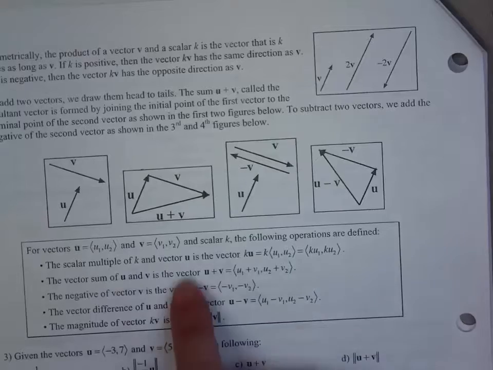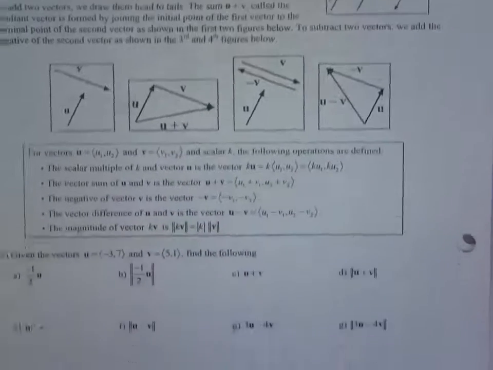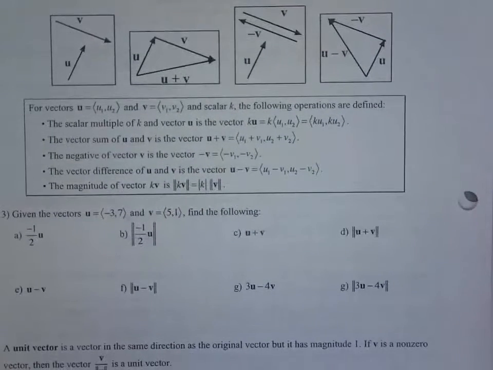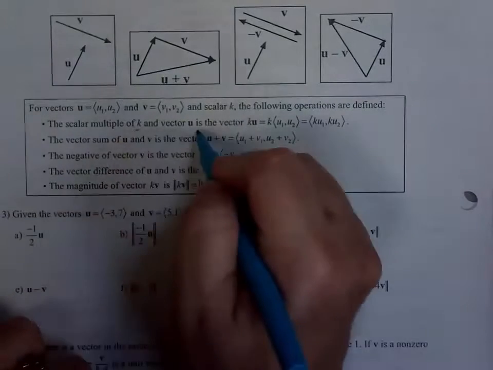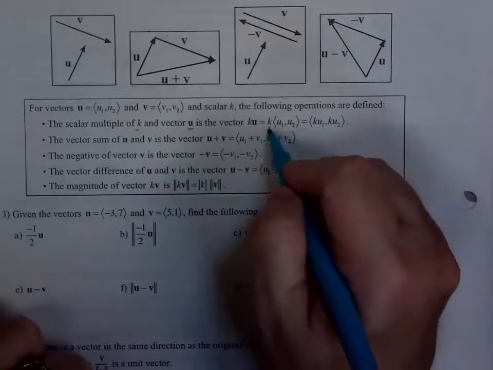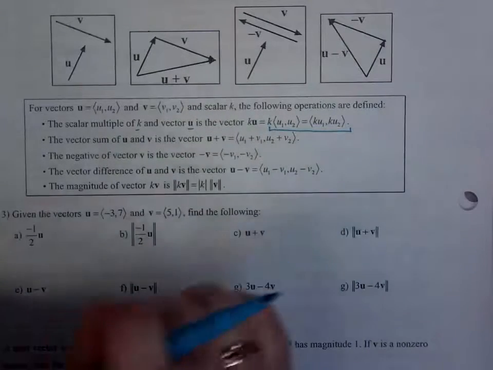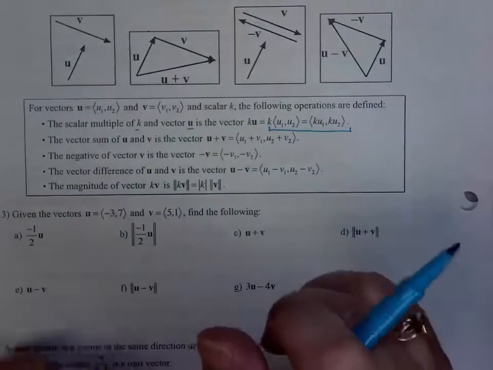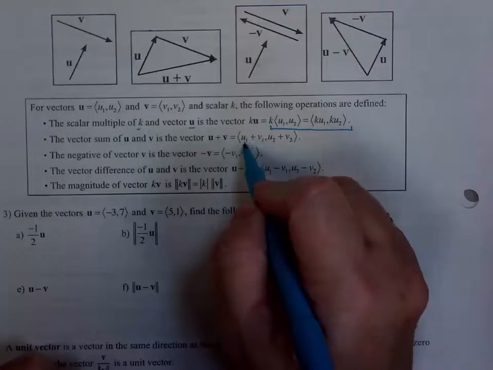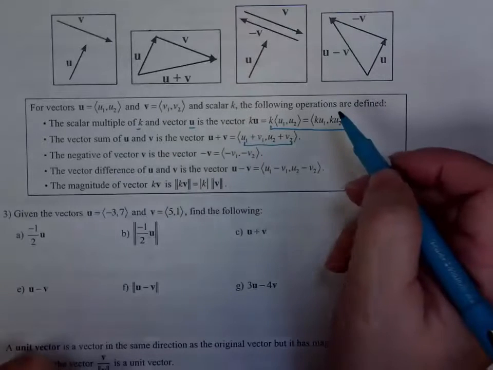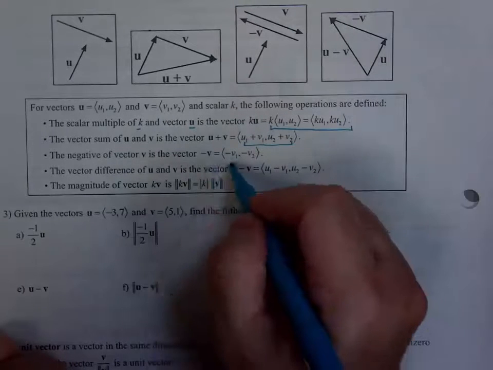But here is some information that you need to know at the bottom. First of all, if you have a scalar, a number that you multiply to a vector, you just multiply that number to both terms inside. You just basically distribute it, okay? If you add two vectors, you add up their x's and then add up their y's. A negative of a vector just changes the signs.